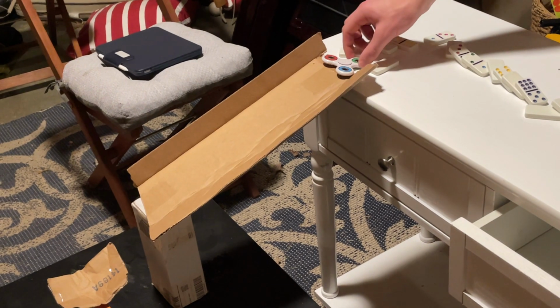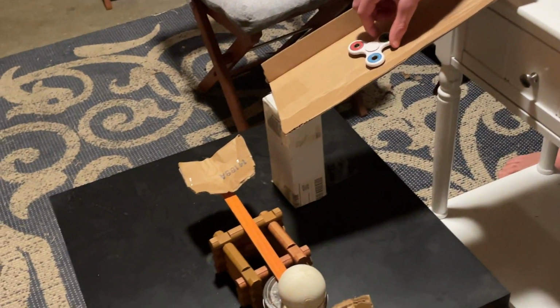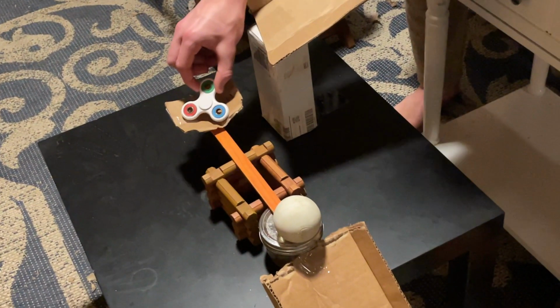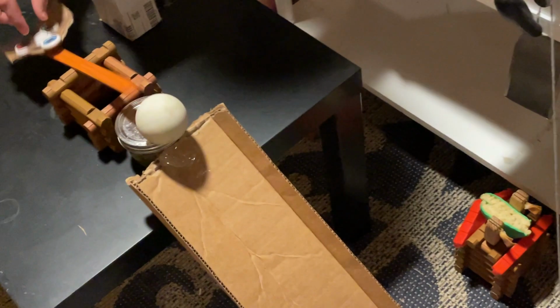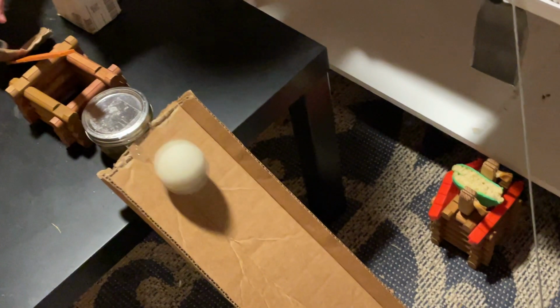Next is kinetic friction. The final domino hits a fidget spinner, which causes it to slide down, which is static friction. The next step is torque. The fidget spinner lands on one end of the seesaw structure, where it is pivoted on a log. This creates leverage, which causes the torque, and then the lacrosse ball is nudged onto the ramp.